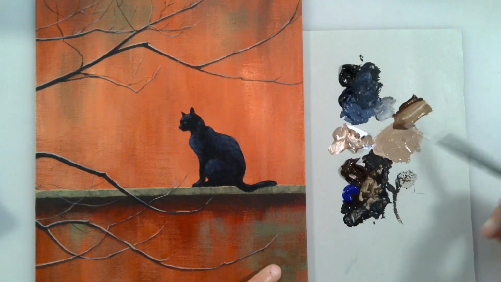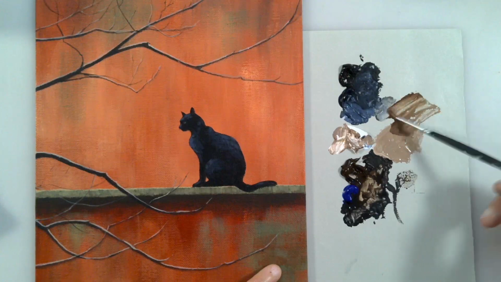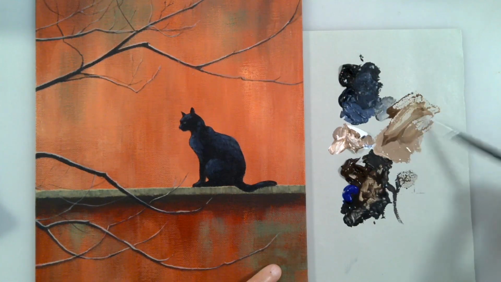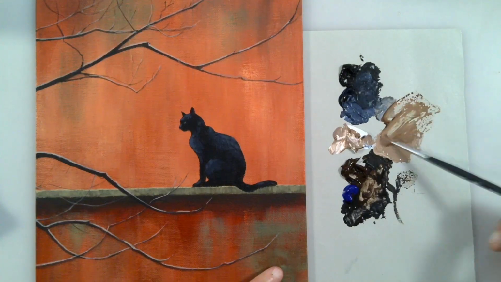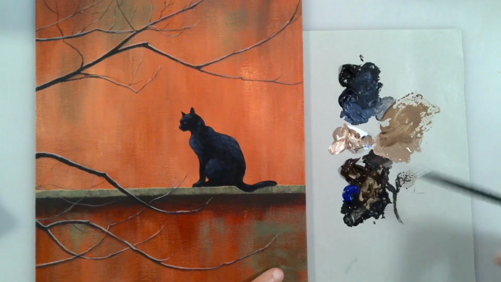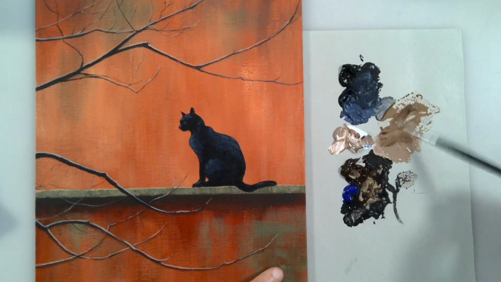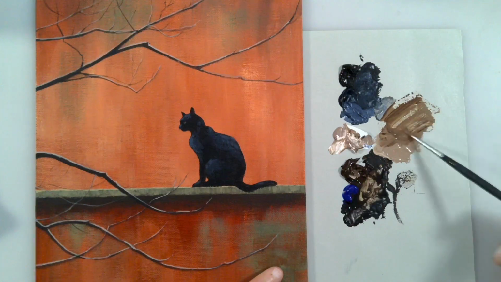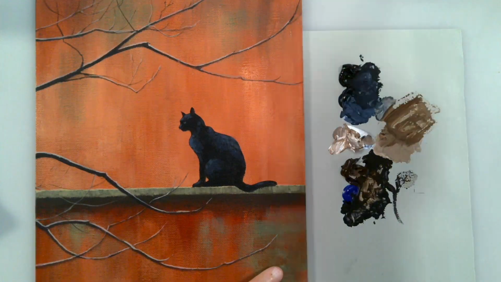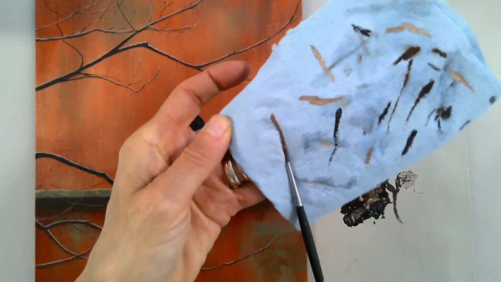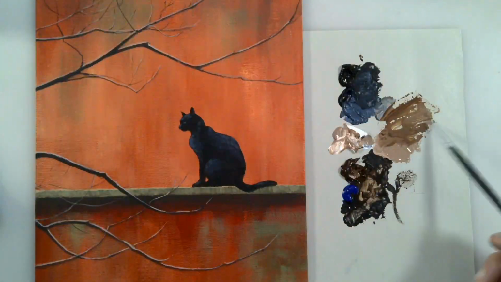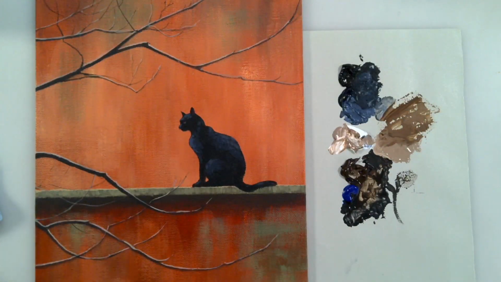This is burnt umber mixed with a bit of white. Okay, and then I'm putting, you can use a glazing medium instead of water. Glazing medium will do too. So I want to show you how to glaze the branches here if it's too white.